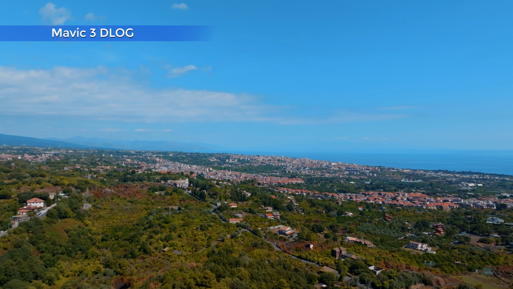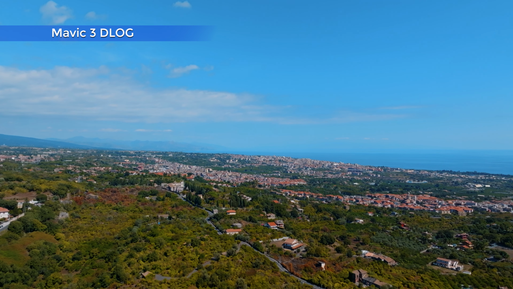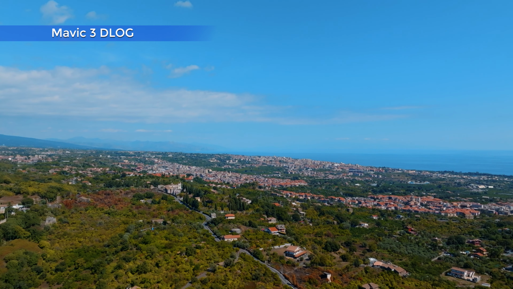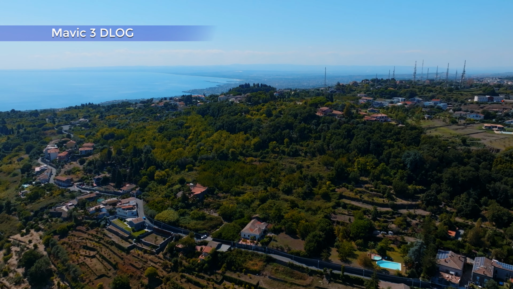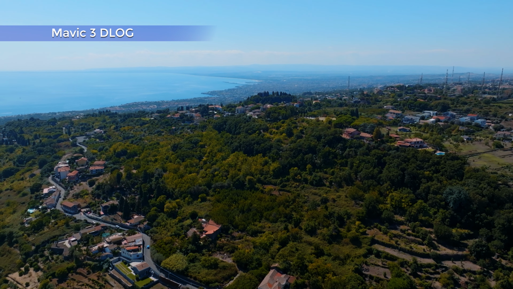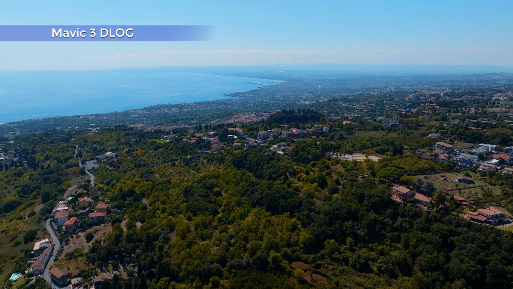In the Mavic 3, DLOG responds very well to color grading. Has very rich colors, plenty of details in the shadows, and no artifacts like color banding in the sky, noise, or chromatic aberrations.